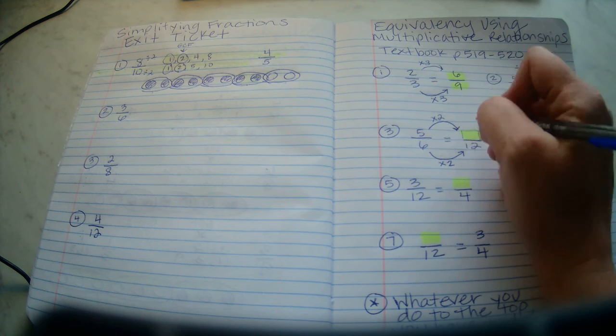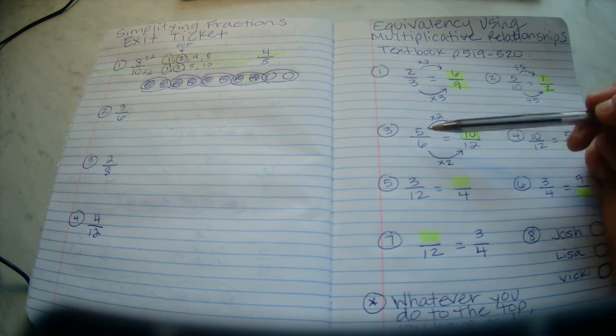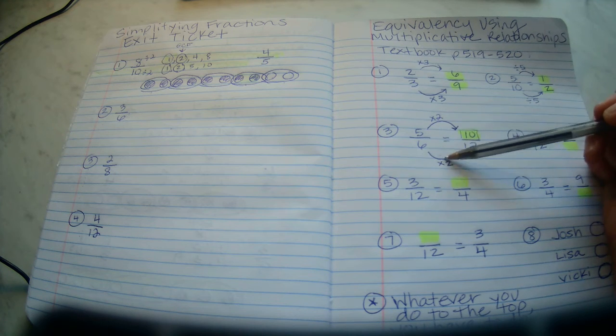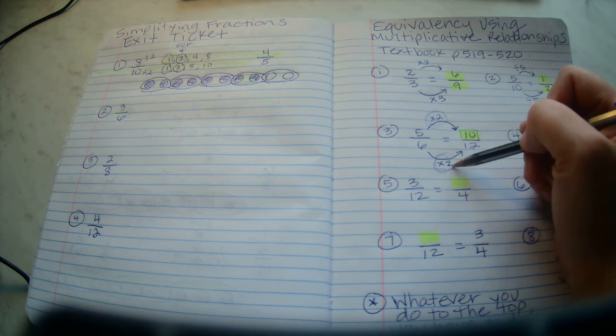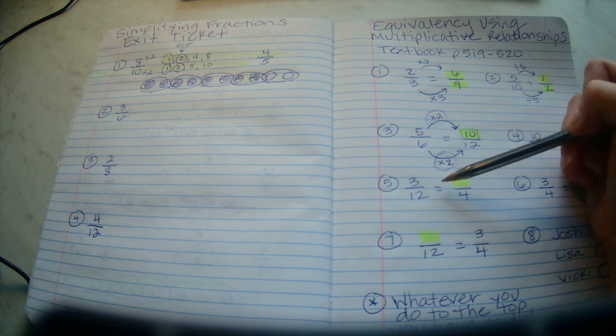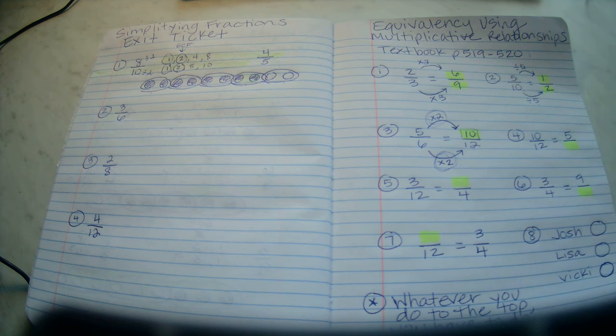So 5 times 2 is 10. Since the relationship between the numerator and the denominator is the same, and this is what we're talking about when we say the relationship, it's what you're multiplying by both the numerator and the denominator, we know that they are equivalent fractions. Let's try number 4 on our own.